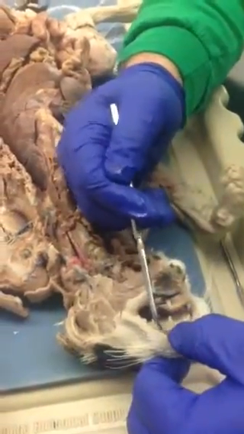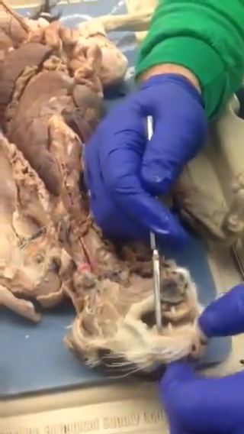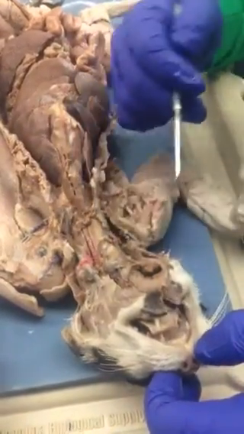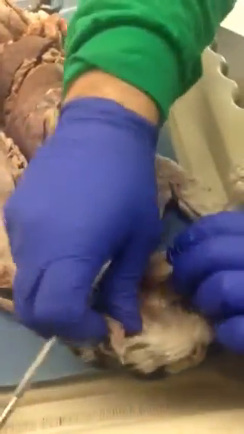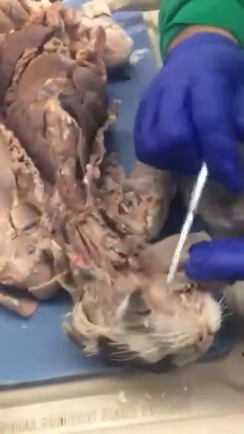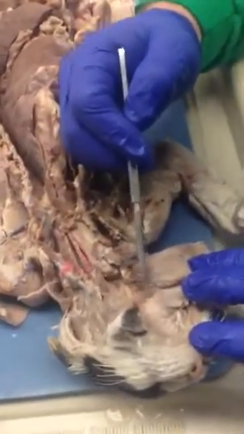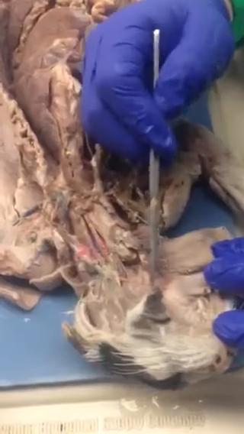Gingiva is the gum. Space between is the vestibule. The labial frenulum is this piece of skin that attaches the lip to the gum. And we open it up, rotate his tongue. Hard palate, soft palate. The stretched piece right here is the palatoglossal arch. So that's the end of the oral cavity.